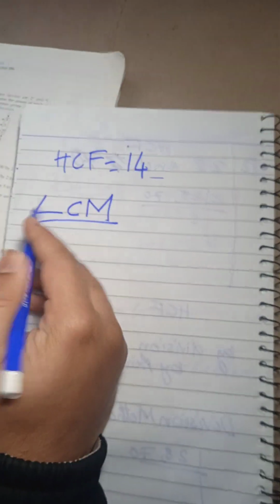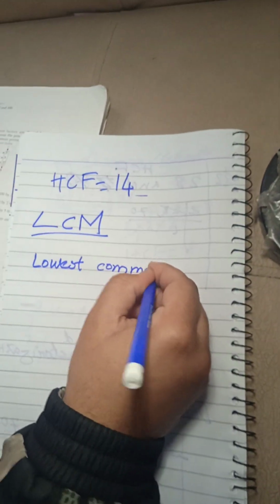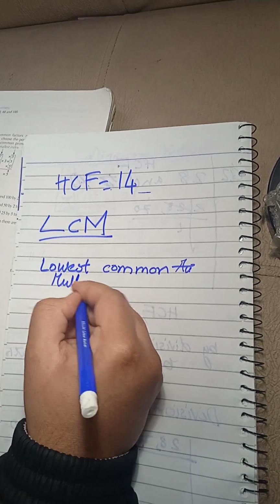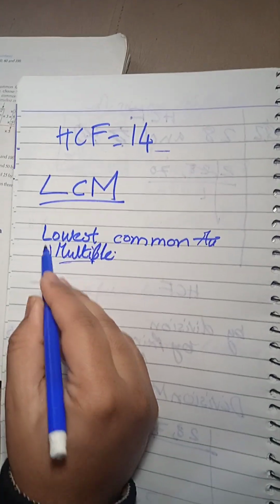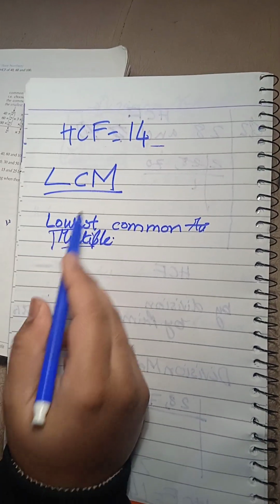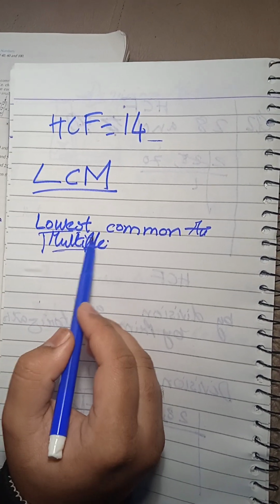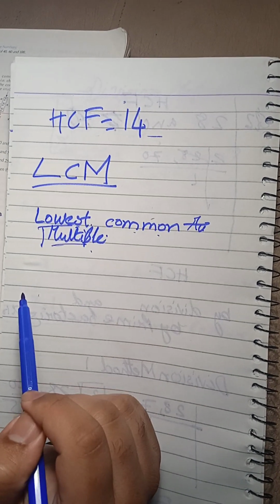Now LCM. LCM is very easy. LCM is the lowest common multiple. That means it is the lowest and the common multiple of both numbers.